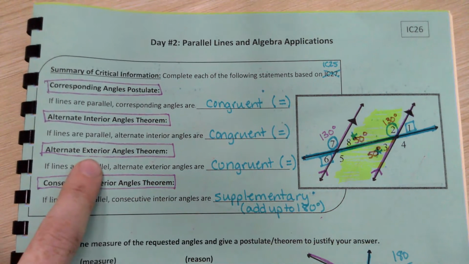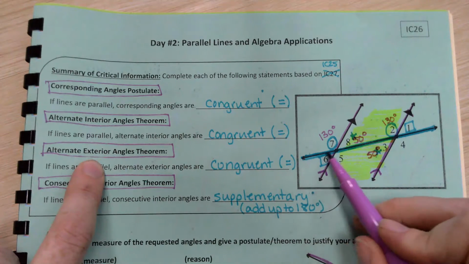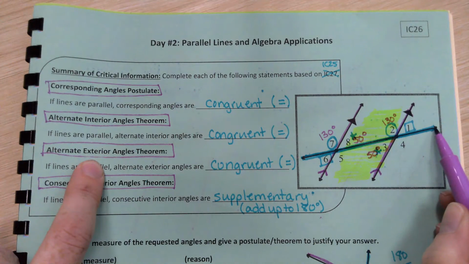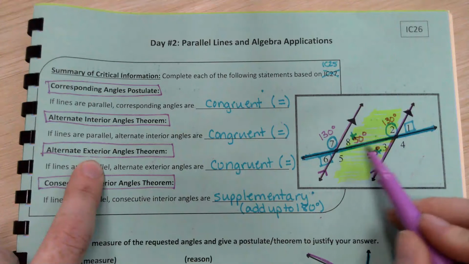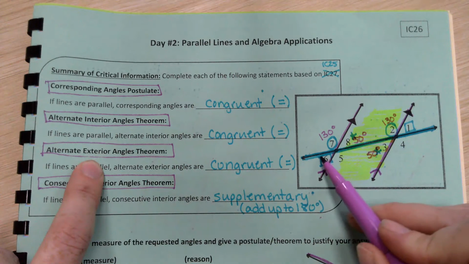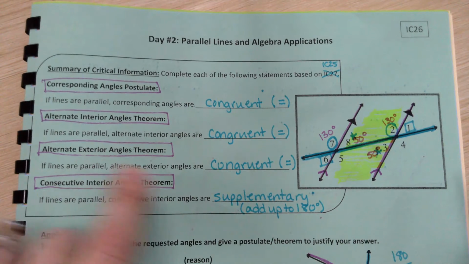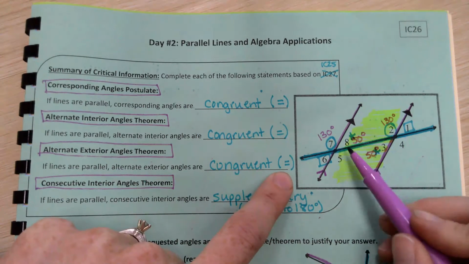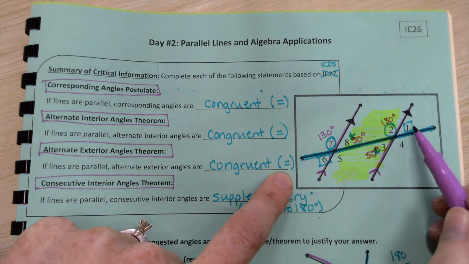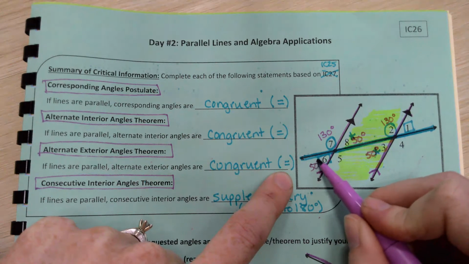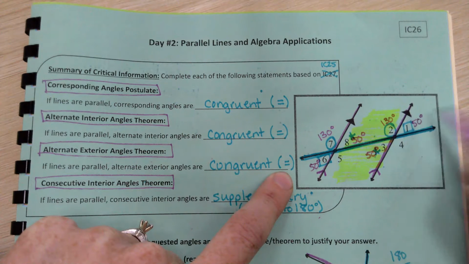Alternate exterior angles are very similar. They're on alternate sides of the transversal, but they're not in that interior shaded area. So angle 6 and angle 1 are examples of those. Those are also congruent or equal because they're just vertical angles with our alternate interiors. So those would have to be the same measures as well because of that vertical angle theorem relationship we know about from previous standards.